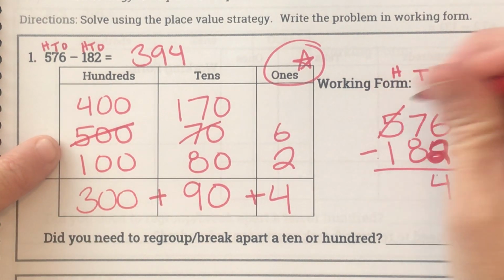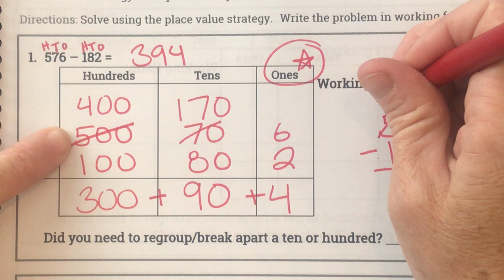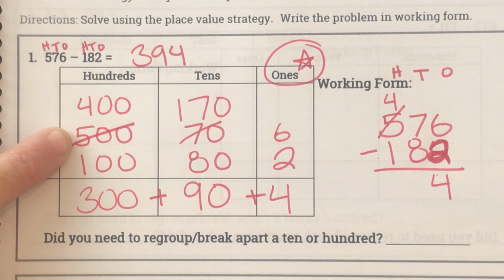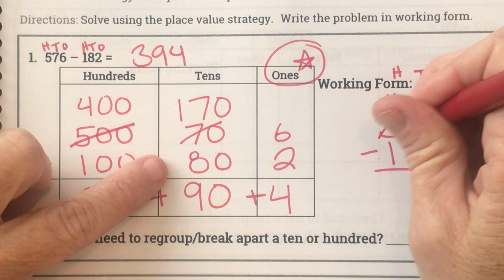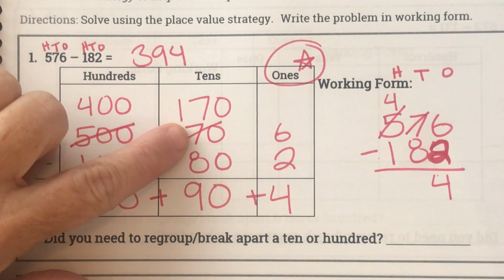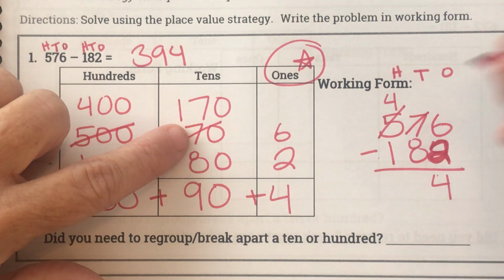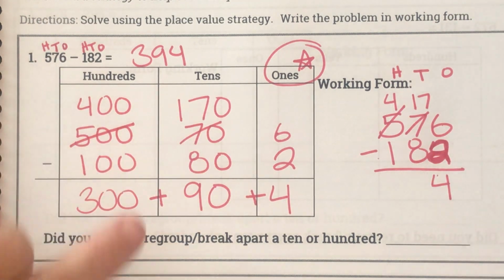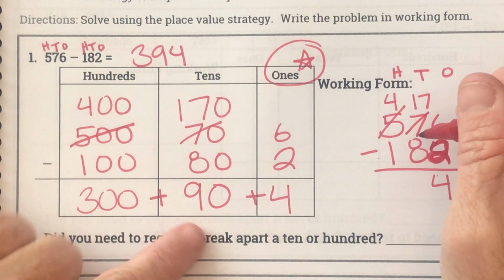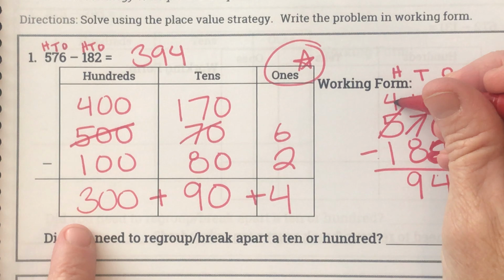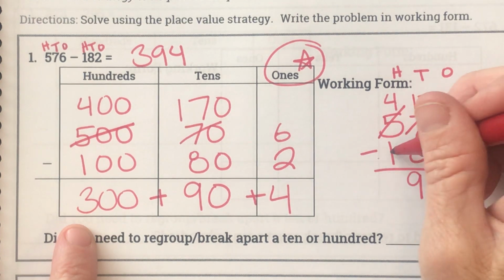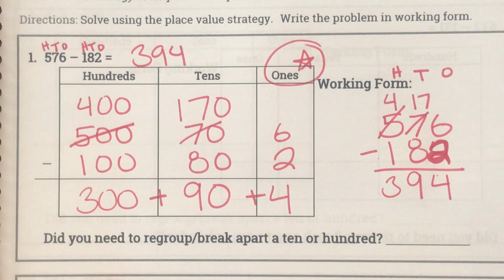Then I had 7 tens over here, and I tried taking away 8 tens, but I didn't have enough. So I took one of the hundreds away, and when I took one of the hundreds away, I only had 4 hundreds left. And I turned that into 10 tens, which is 100. I had 7 tens and I added 10 tens, so that gave me 17 tens. So 17 tens take away 8 tens was 9 tens because 90 is 9 tens. And then 4 hundreds take away 100 left me with 300s. So my difference is 394.